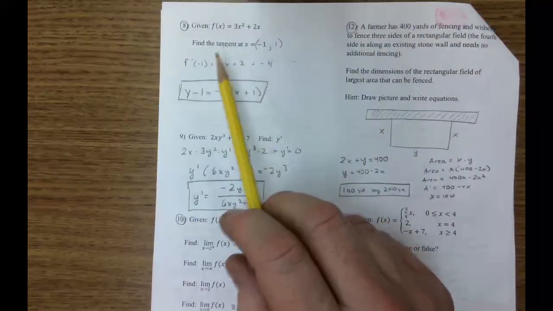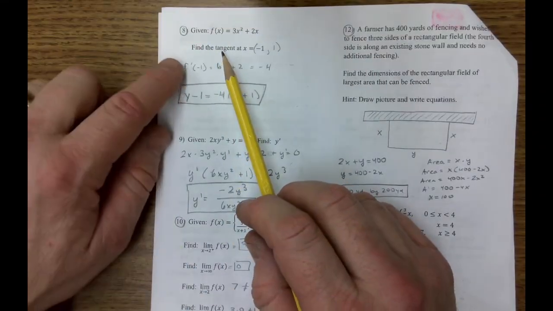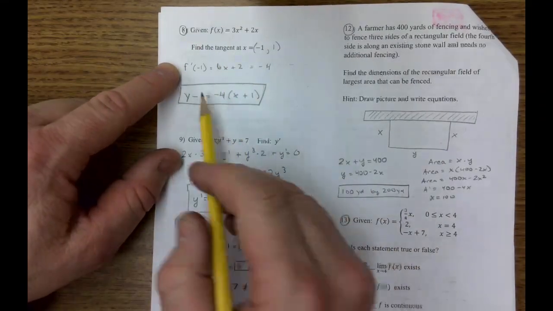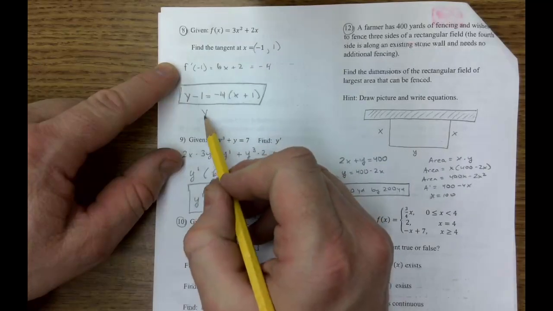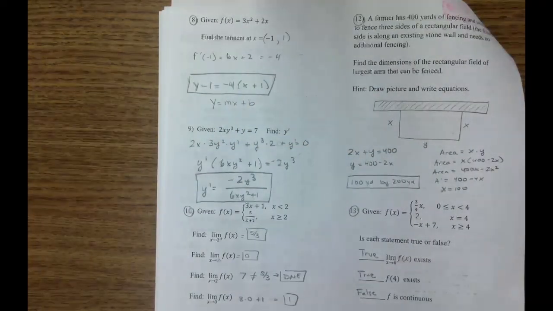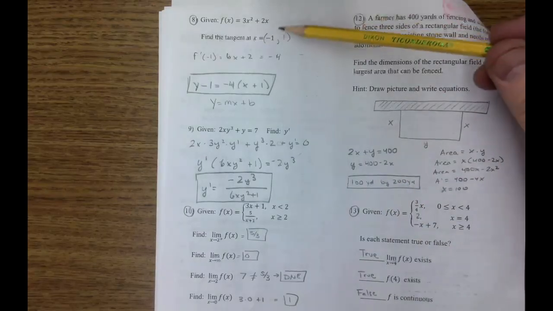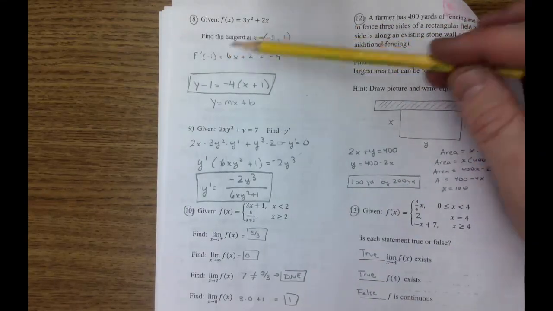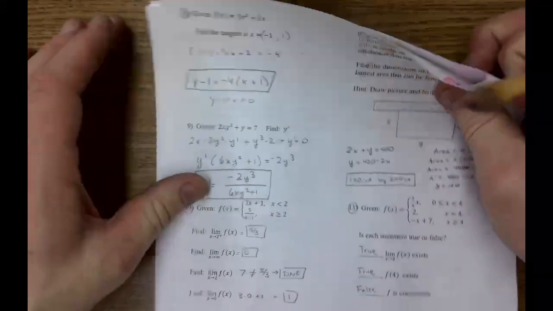On the second page, number 8. We're finding the tangent line. A tangent is an equation of a line, and this is one form. Now, if needed, you could switch it into y = mx + b. It's the same thing, but I found the point, found the slope, and I wrote it in point slope form.